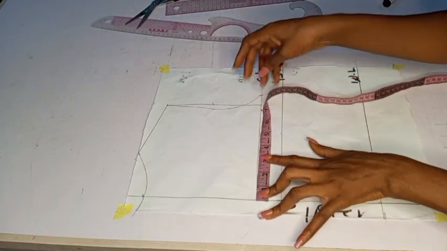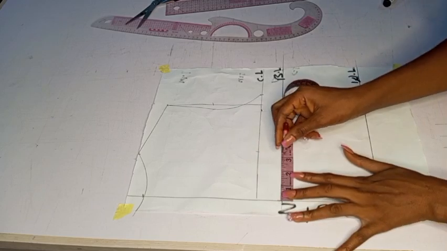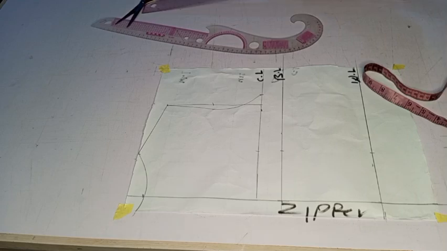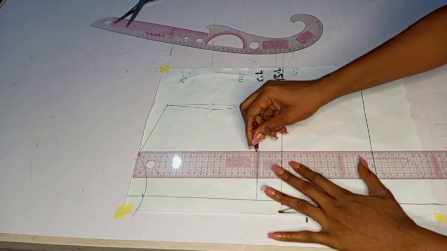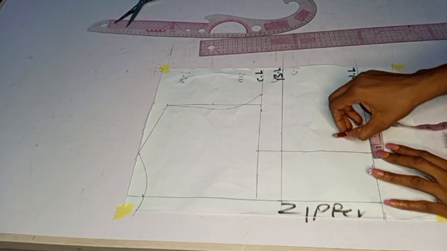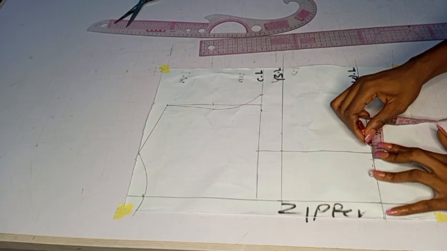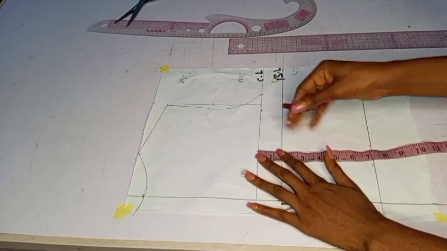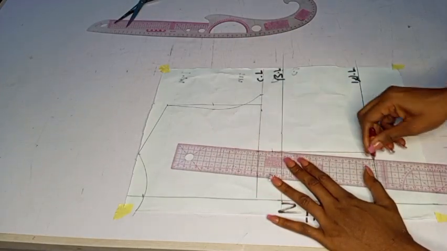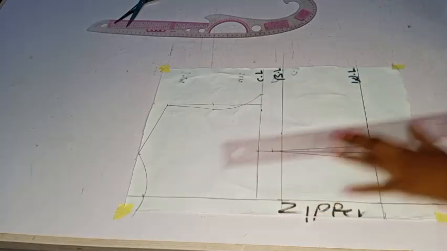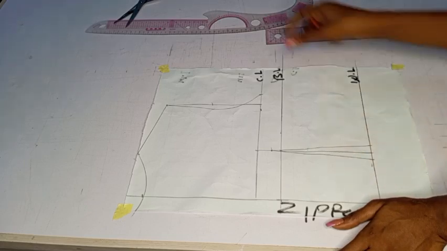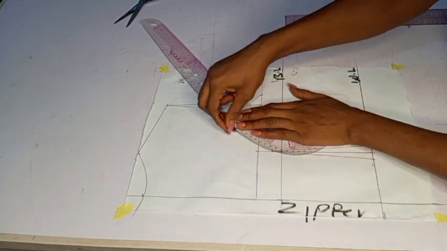I'll come here to mark my nipple to nipple measurement divided by 2 on the chest line, on the bust line, and also on the waistline. Then I'll connect the points together with a straight line. On the waistline, I'm going to mark 1/2 inch on both sides of this dart leg. I'll come down by 1 inch from the chest line, and I'll connect my dart. So if you want to have a precise dart on the back pattern, you just connect from here with your curve rule all the way to the midpoint of your armhole.